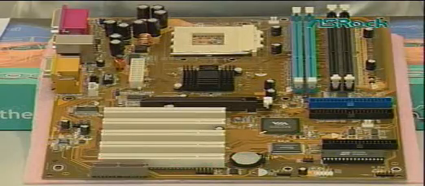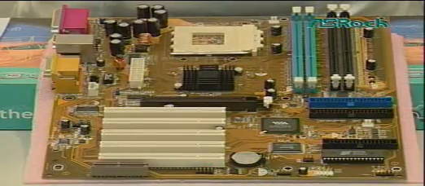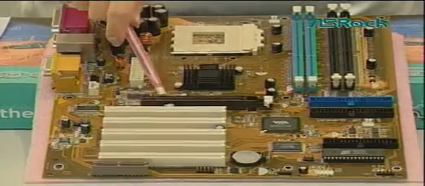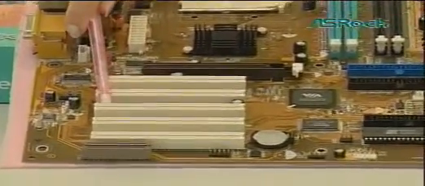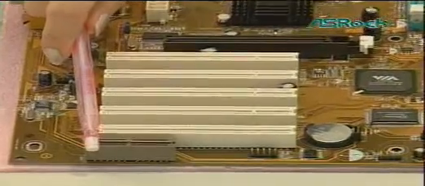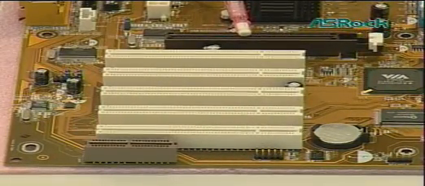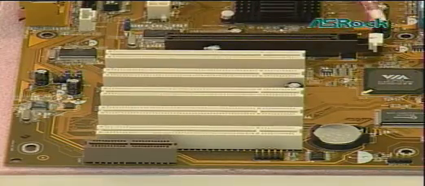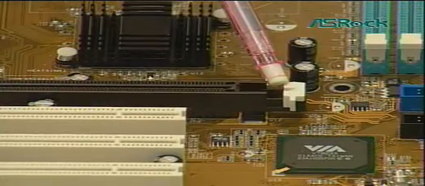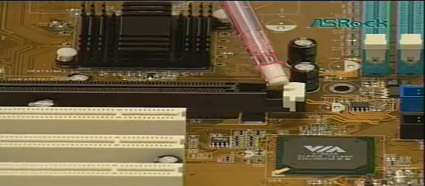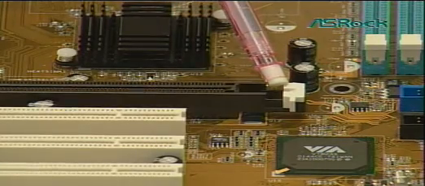There are three types of expansion slots on this motherboard: AGP slot, PCI slots, AMR slot. By the way, the AVSEQ AGP slot has a special locking mechanism which can securely fasten the graphics card inserted.